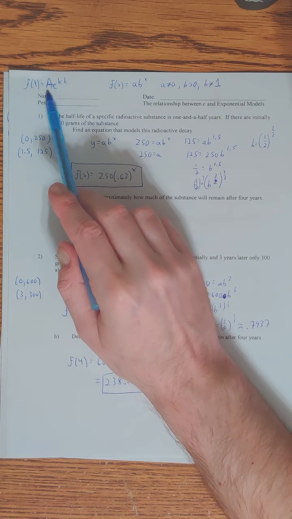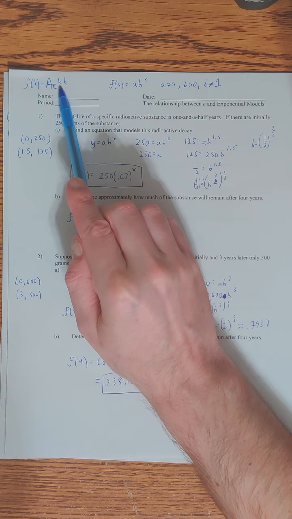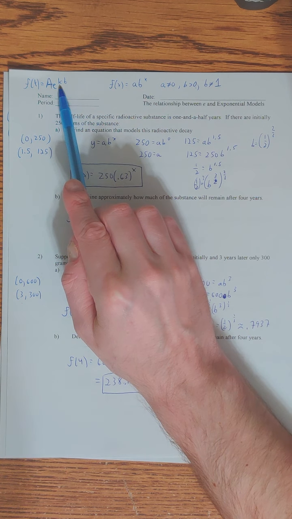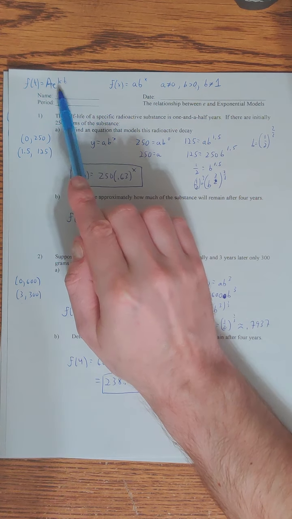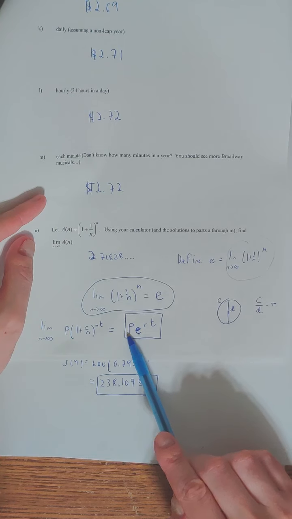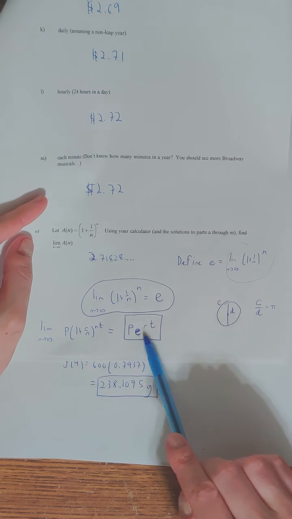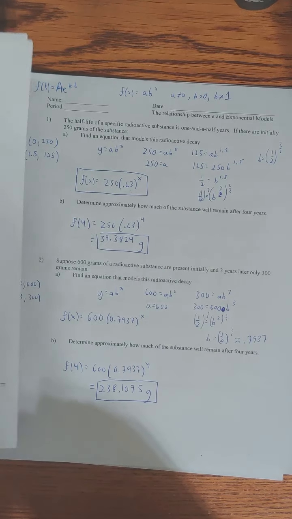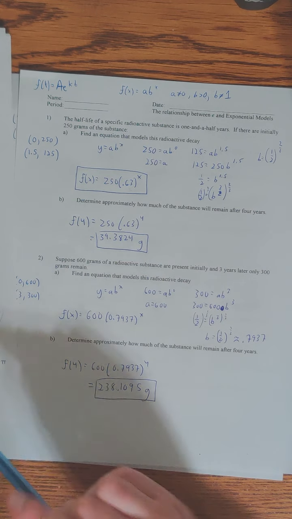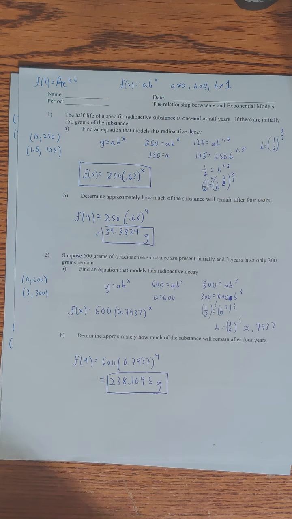In this function, the a is an initial amount, and the k, while it has something to do with the rate, is not the actual rate. It means something different. In this formula, the p is the initial amount of money, and the r is the interest rate. They look exactly the same. They look interchangeable. They mean different things. So please understand that.